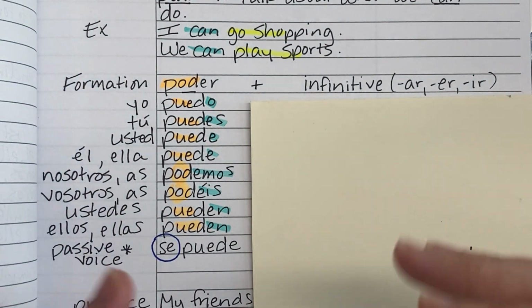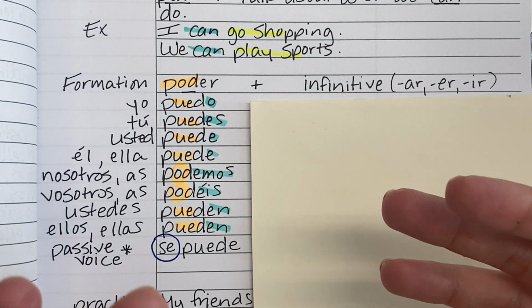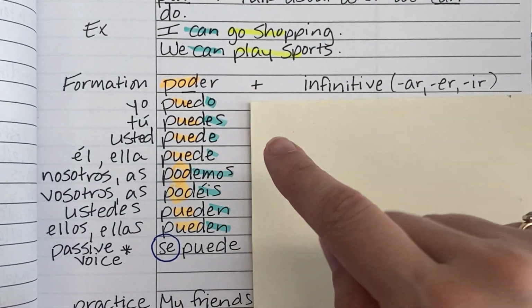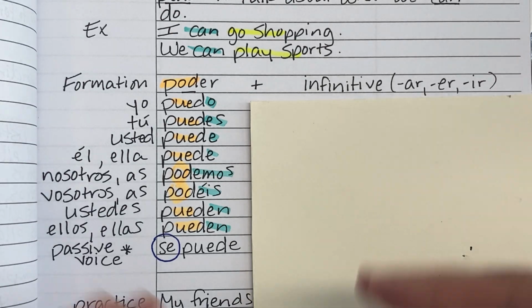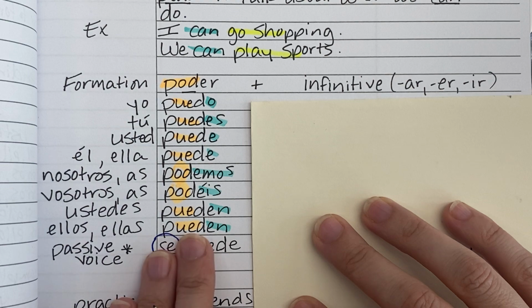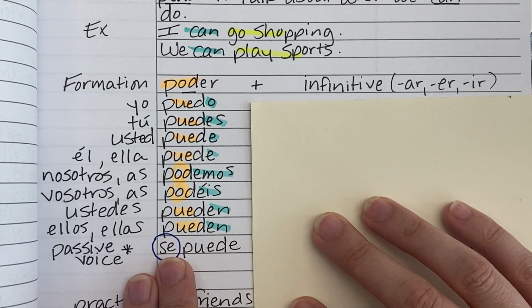Like in my neighborhood, one can go to the movies, or one can go shopping. It sounds a little bit formal in English. We might actually say you can, and when we say you can, we don't mean like you specifically, but like the universal you. Like you can go to the movies in my neighborhood, or one can go to the movies in my neighborhood. And the passive voice se puede is used really frequently in Spanish. So se puede, one can.